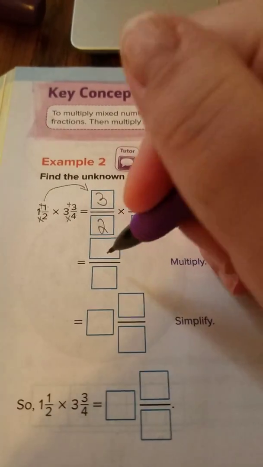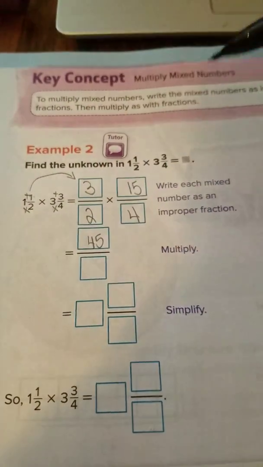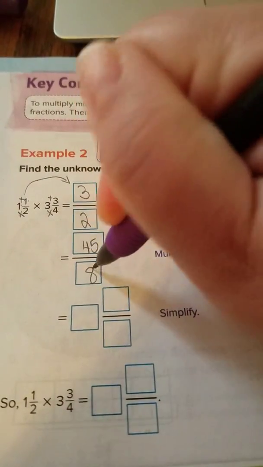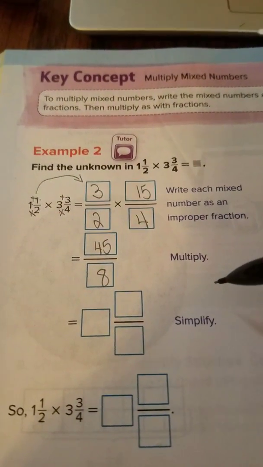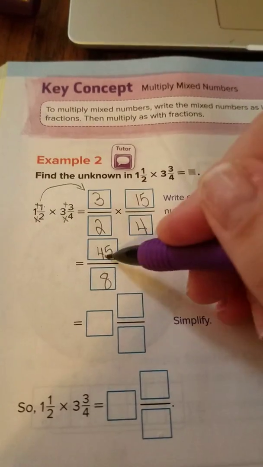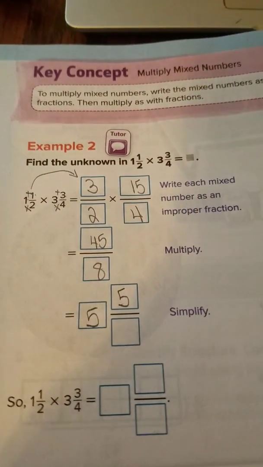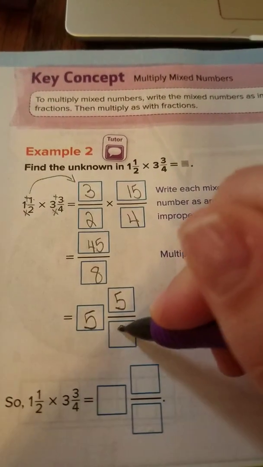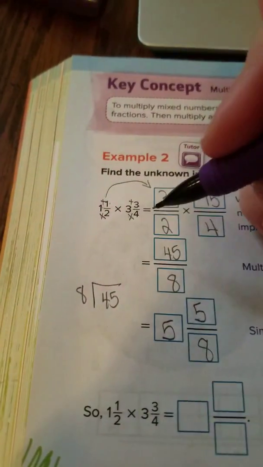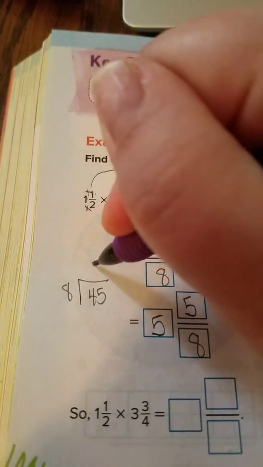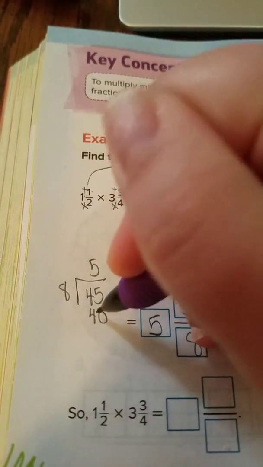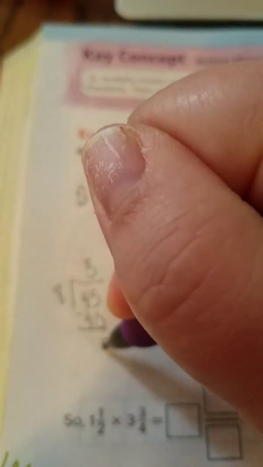3 times 15 on top is 45. 2 times 4 on the bottom is 8. And I already told you 8 went into 45 5 times, 5 left over out of 8. If you wanted to see that again as a division problem, there it is. How many 8s go into 45? 5. 5 times 8 is 40.